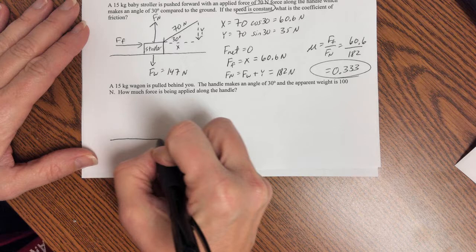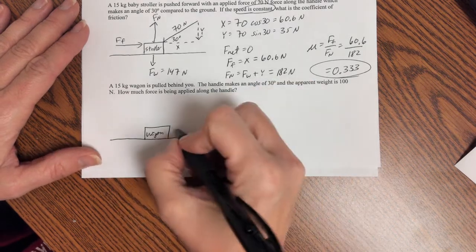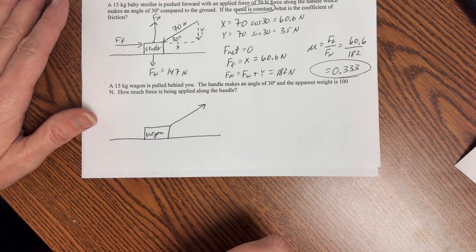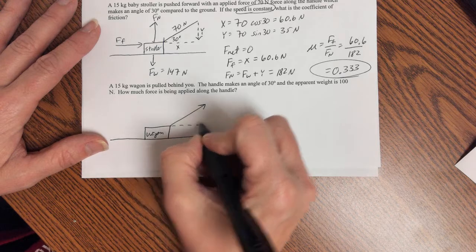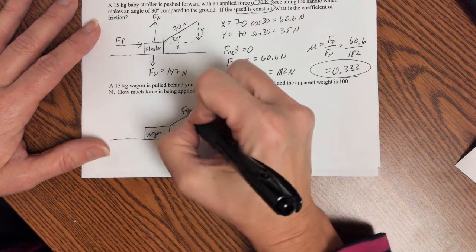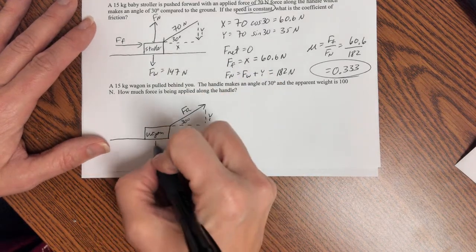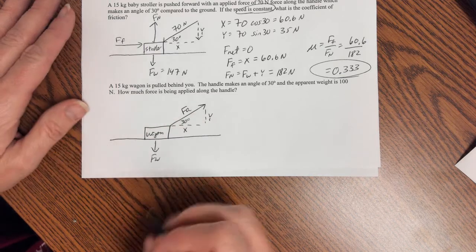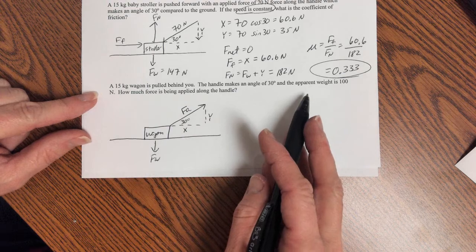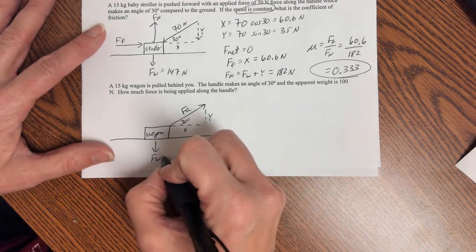Similarly, if we drag an object behind us like a wagon, here's my wagon, the only difference now is that the applied force is up and away, pulling the object along. We have an applied force along this handle. We've got a 30-degree angle. We are given that the mass of the wagon is 15 kilograms. We're dragging it behind us, and I'm giving you the apparent weight of 100 newtons. How much force is applied along the angle?